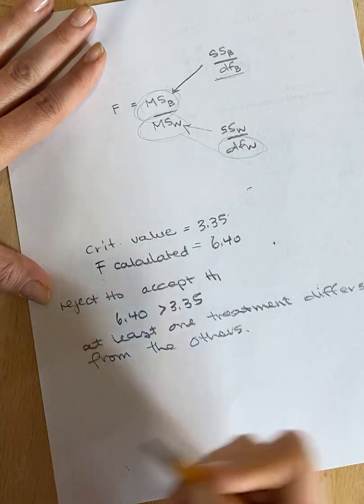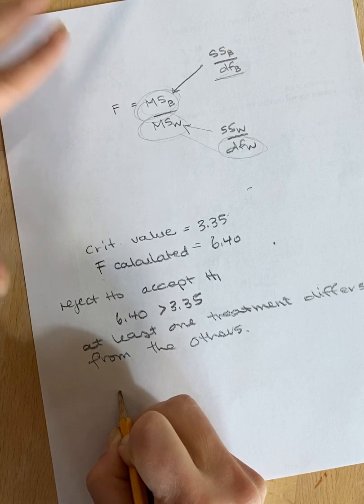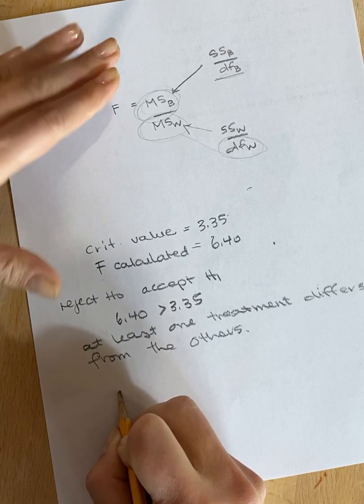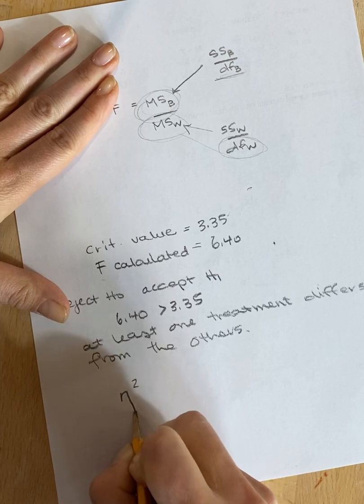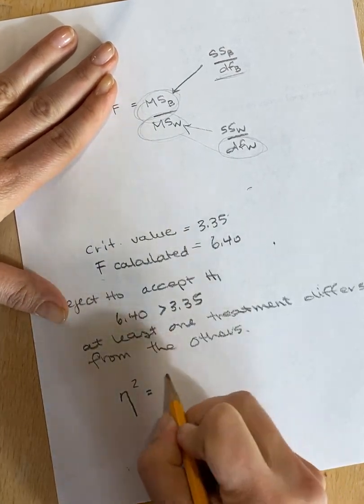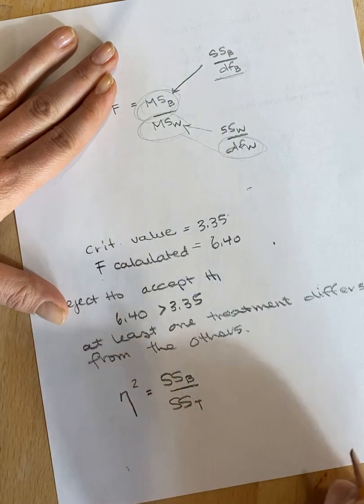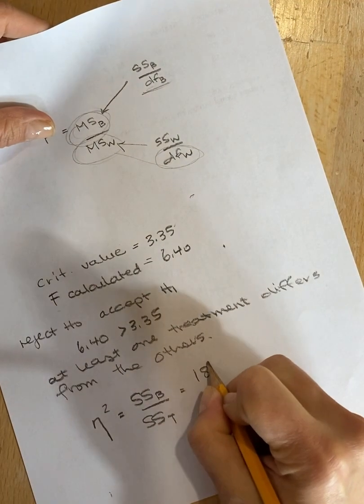The last piece that you'll have to do for a lot of calculations is eta squared. That's your effect size measure, and it is calculated as sum of squares between divided by sum of squares total. Sum of squares between is 186.67.